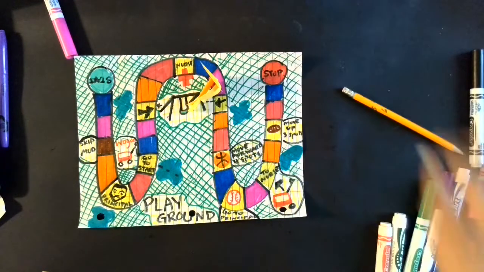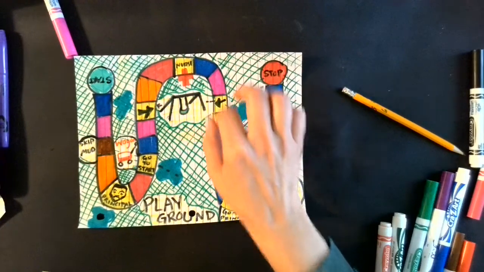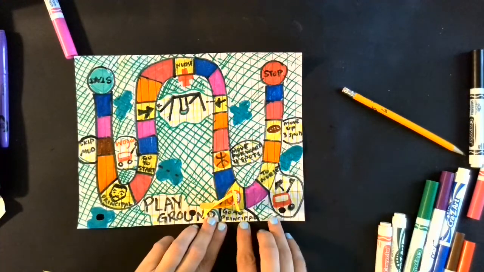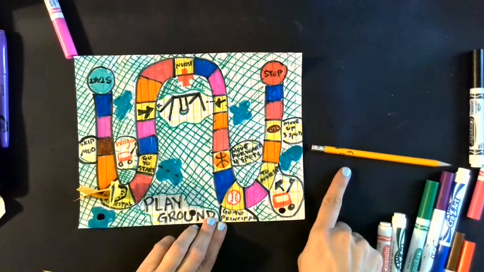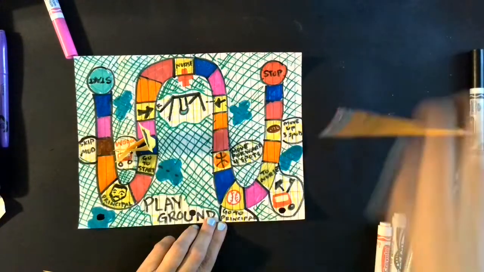You will be playing with 2 other people, so 3 players to a game, and the first person to end at the red, which says stop, is the winner.